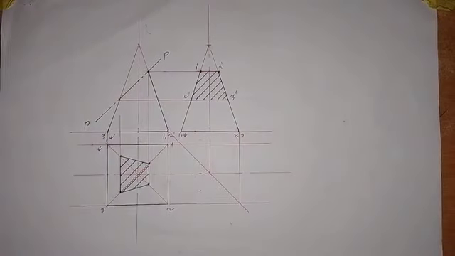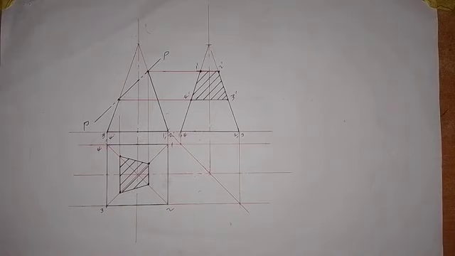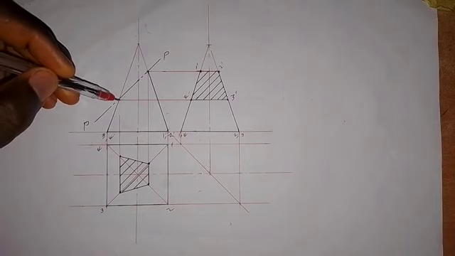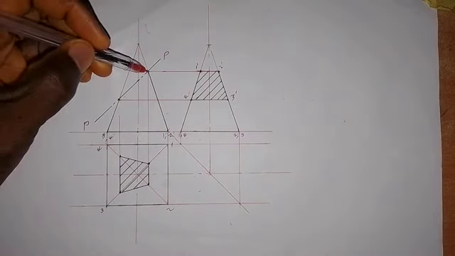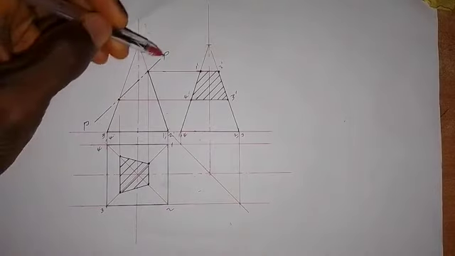Alright, so this is the end elevation. So now we go for the true shape. To draw the true shape, what we need to do now is to draw a line that will be perpendicular to this point, and also to this point. Or perpendicular to this line.